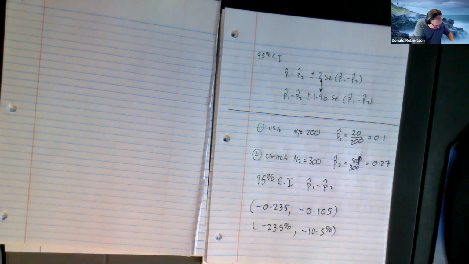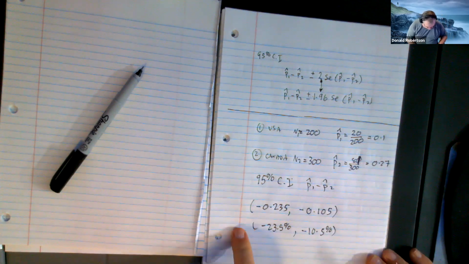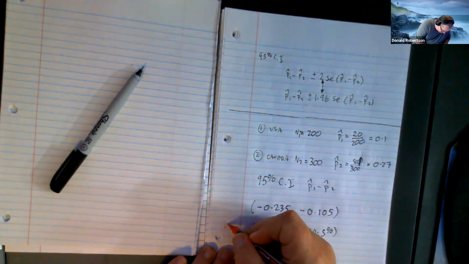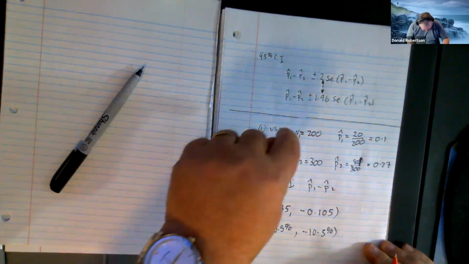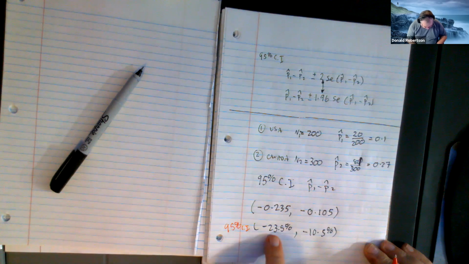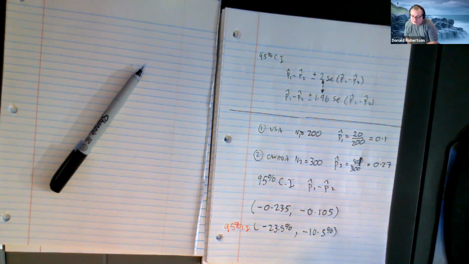Now, you might and very often should get a question to finish this off. So you've found your 95% confidence interval for the difference between Americans and Canadians. And that difference is somewhere between -23 and -10. You agree all those numbers are negative. That's evidence to prove one of three things.